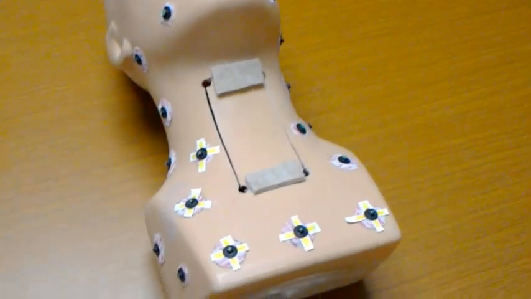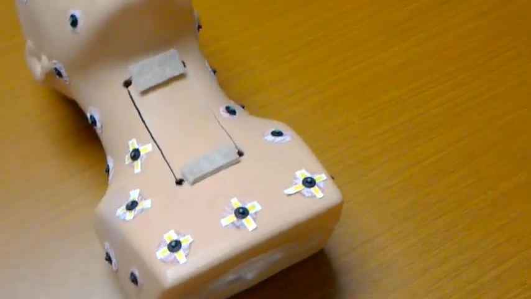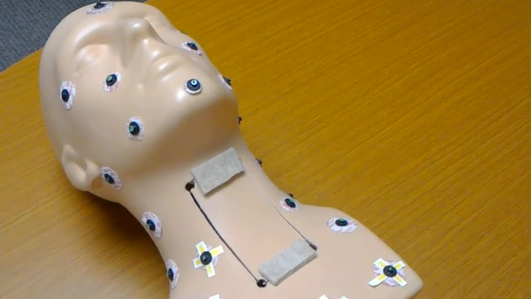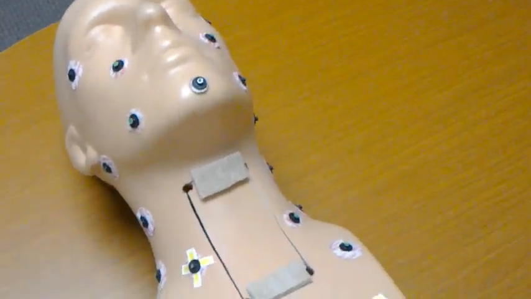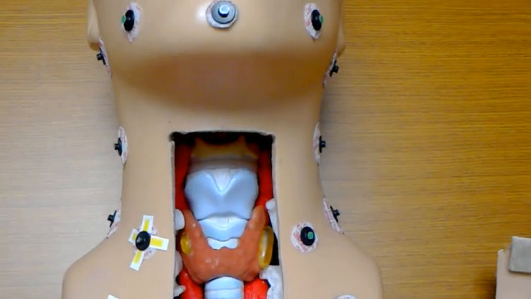As you can see, there's a number of fiducials around the model. We're actually only using 5 of them in the registration process, but obviously they help to synchronize the virtual and physical models. I'm going to remove this flap here just to show you some of the internal structures.